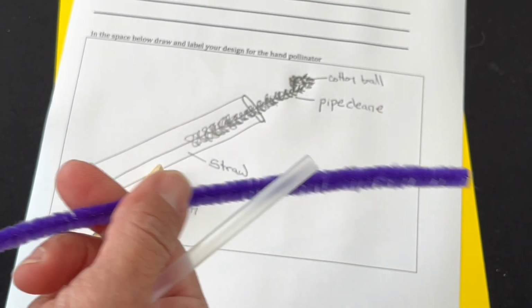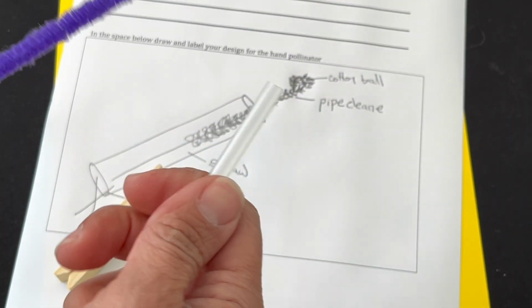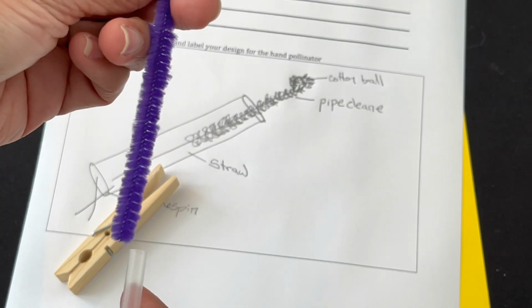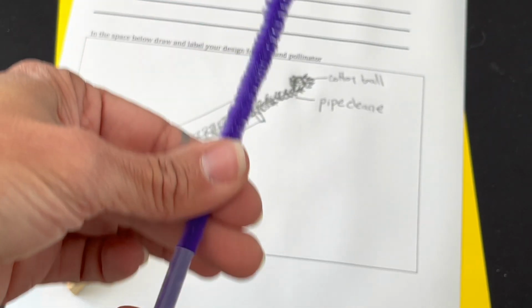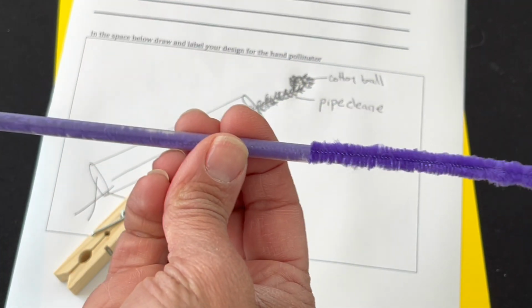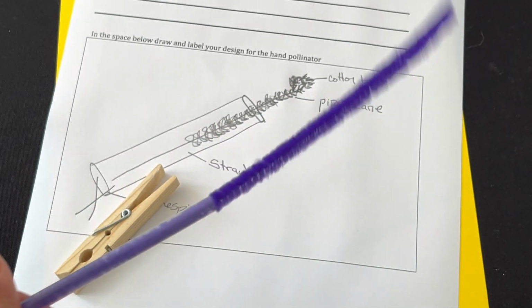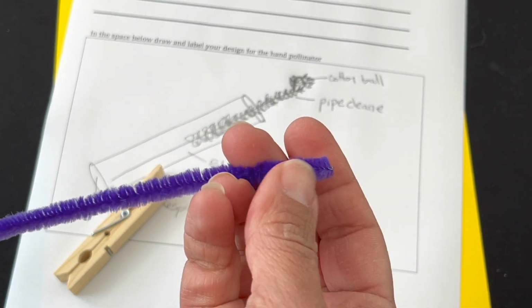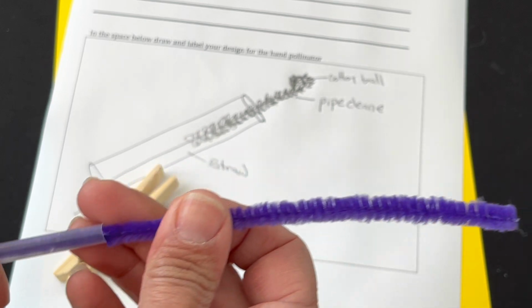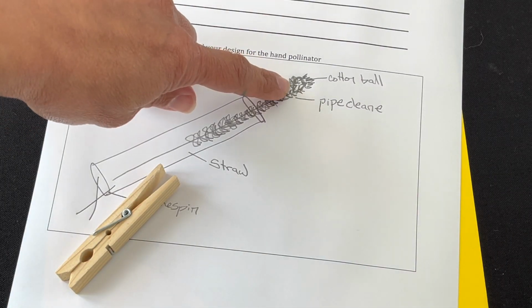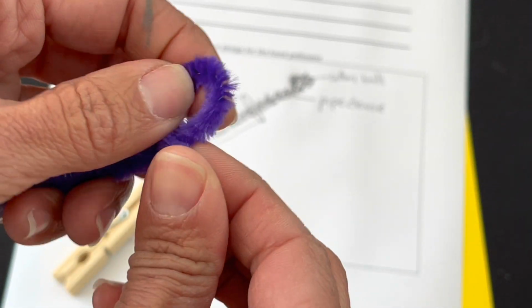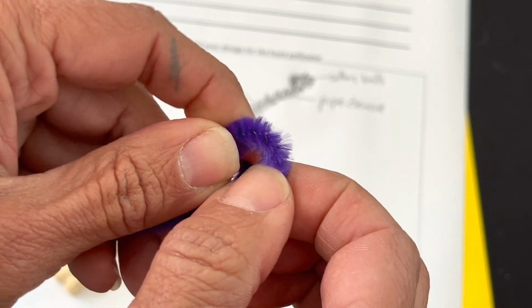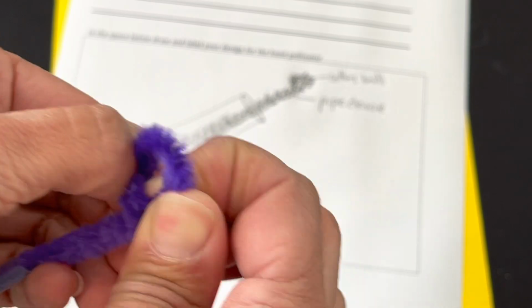I realized my pipe cleaner is a little wobbly and not strong, but I thought I could make it stronger by inserting it into a straw, and now it's not as wobbly. It's a lot stronger, but it still has the furry tail. And what I'm going to do is make a little loop, kind of like a spoon.